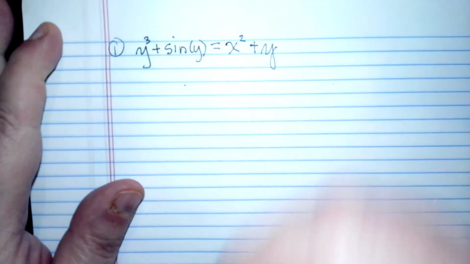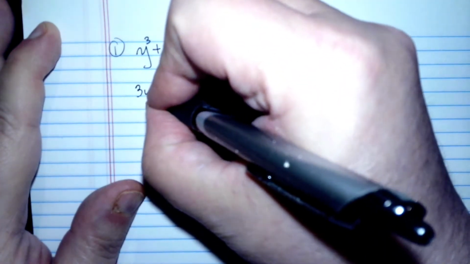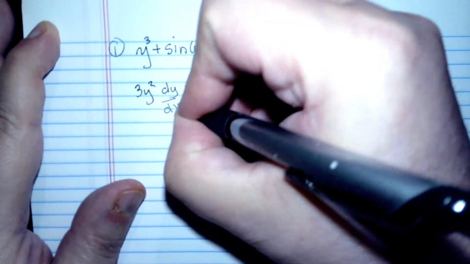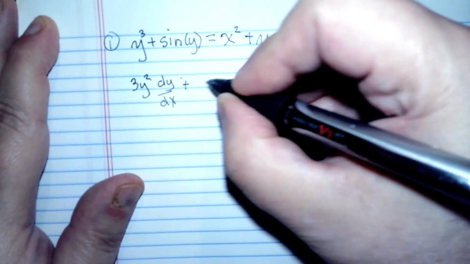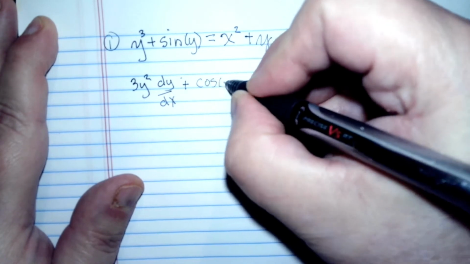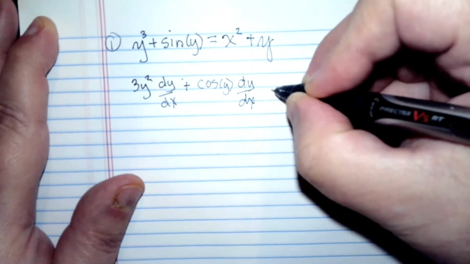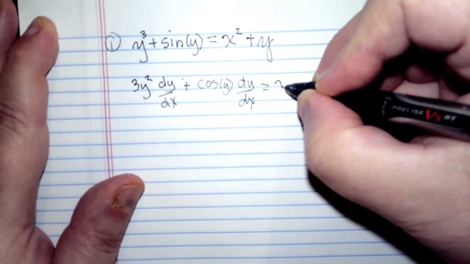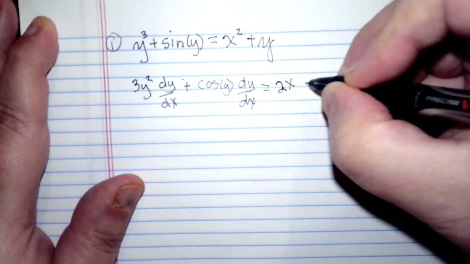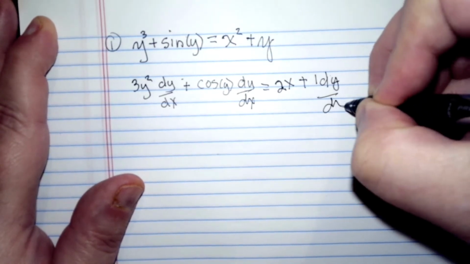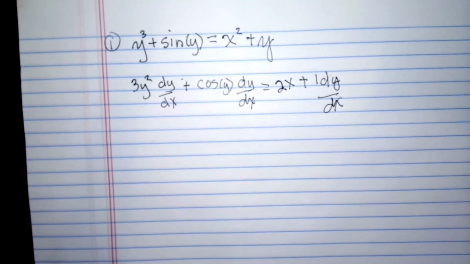So here, y cubed gives us 3y squared dy over dx, plus cosine of y, also times dy over dx, equals 2x plus 1 dy over dx.